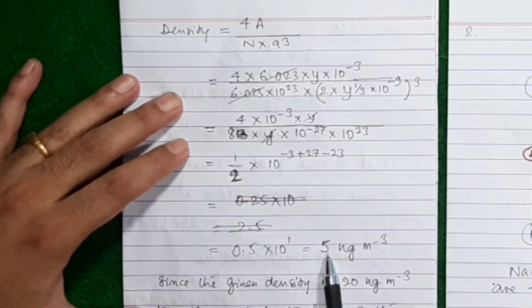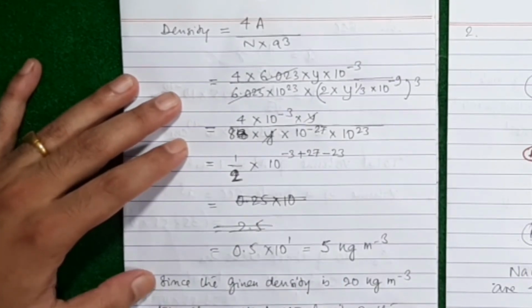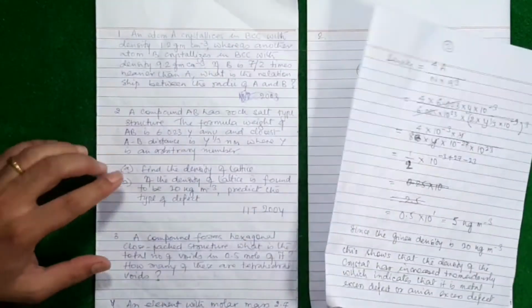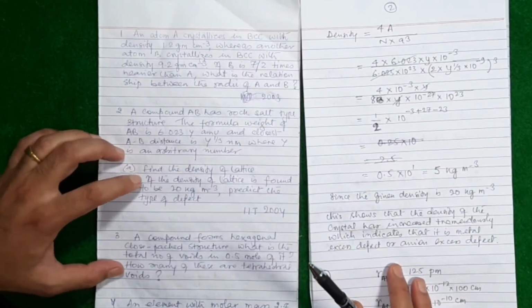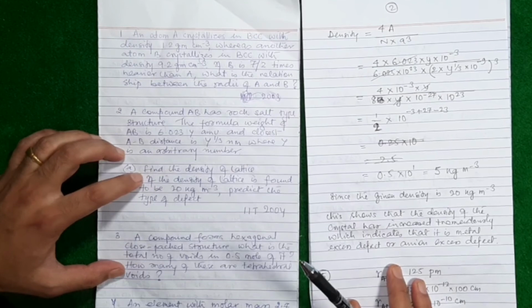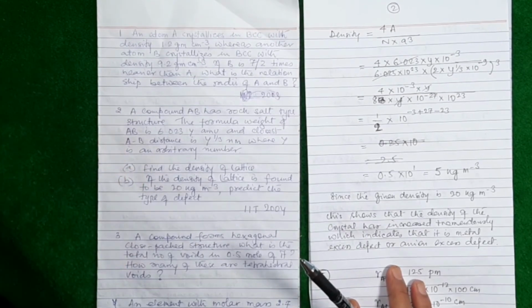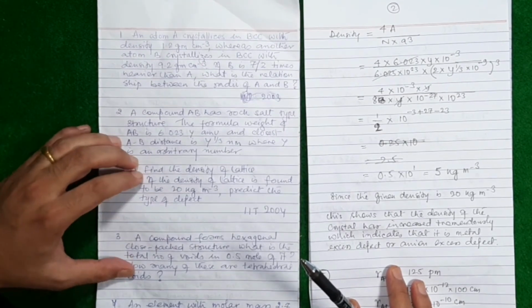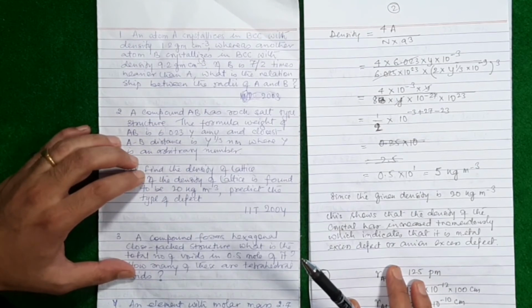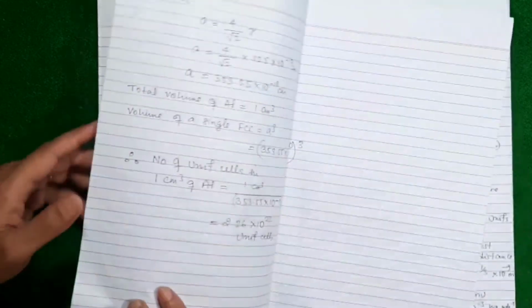So I got 5 kg per meter cube. Remember, this time density is in SI units, so kg per meter cube. So I got the density. So what was asked? I was asked to calculate density. But it's also given that the density of the lattice is already somehow found, by some experiments maybe. So experimentally, when they calculated, the density was not matching with what we have.